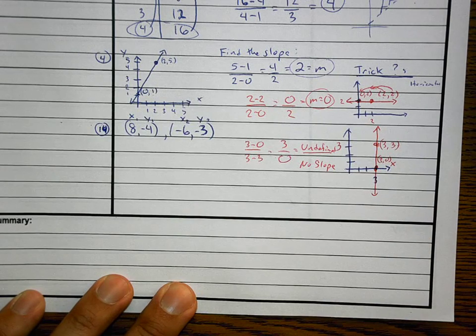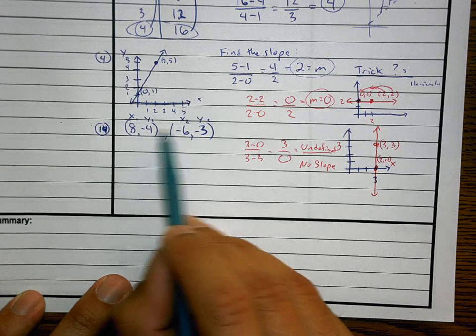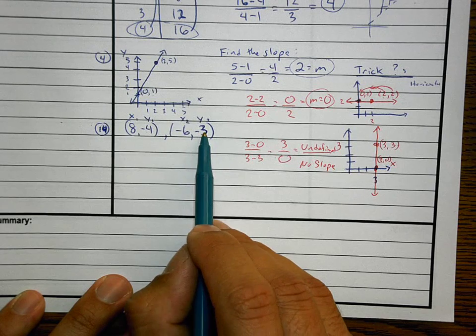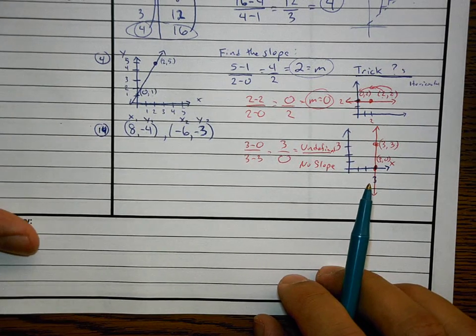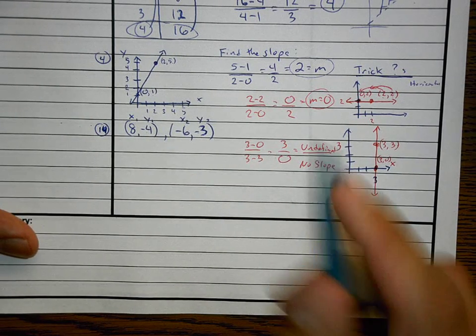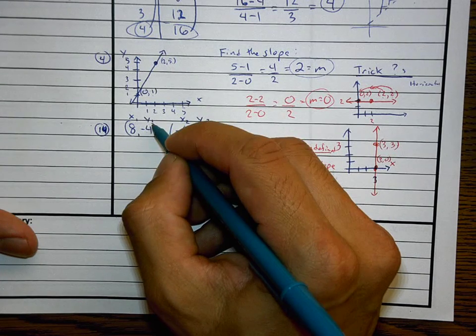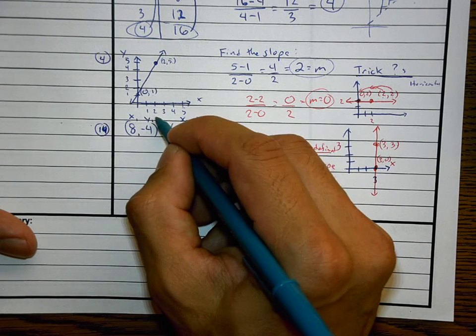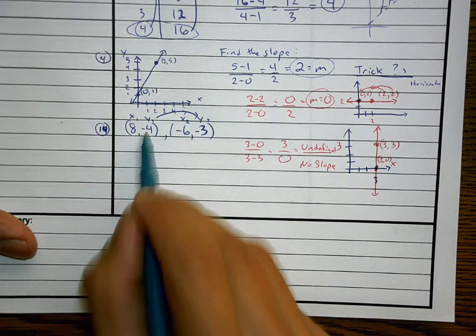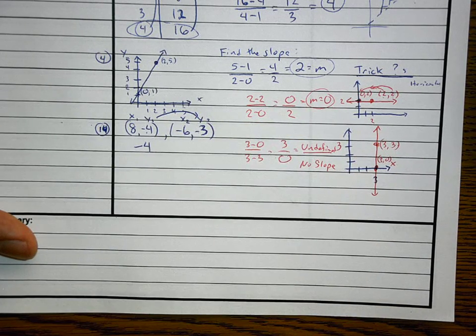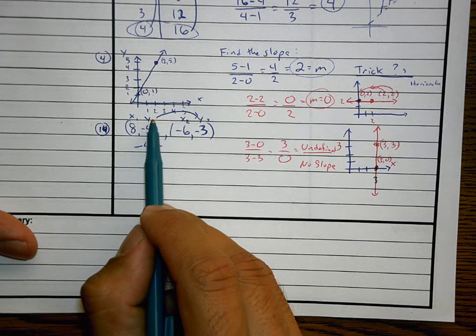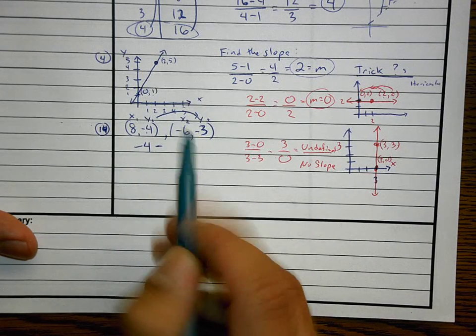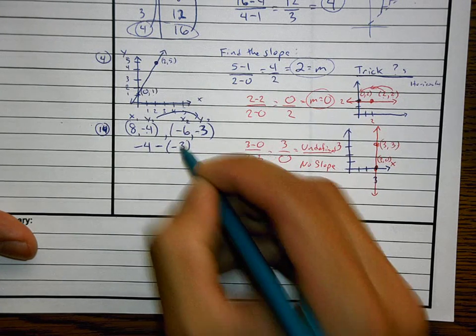Do you want to do negative 4 minus negative 3, or do you want to do negative 3 minus negative 4? Now here's the deal. Whatever you decide, be careful with your negatives, and you're subtracting a negative. So let me say I go this way this time. I'm going to write negative 4 first. That's my y. And then I'm going to subtract. What do I have to subtract? Negative 4 minus what? Minus negative 3. So put it like this. You're going to subtract a negative 3.